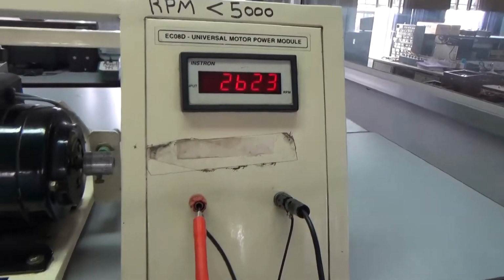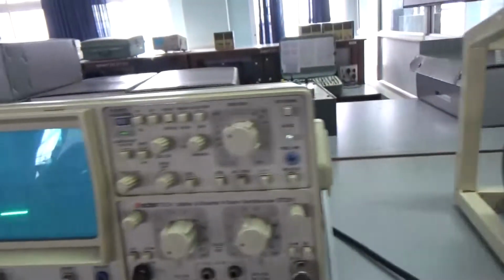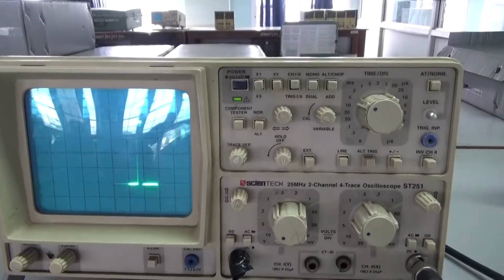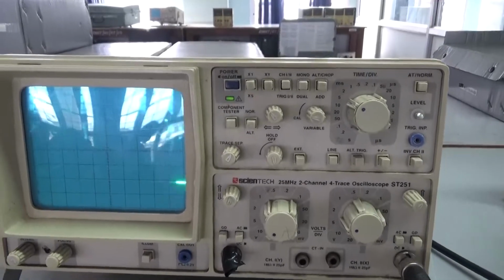So this is the way of conducting the experiment. You vary the firing angle in steps of half a subdivision. Every half subdivision corresponds to 9 degrees. At the rate of 9 degrees, you can take the various readings.